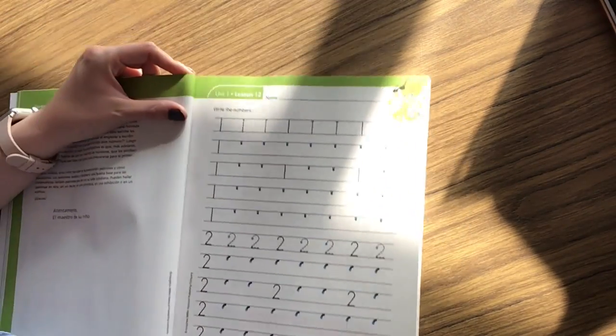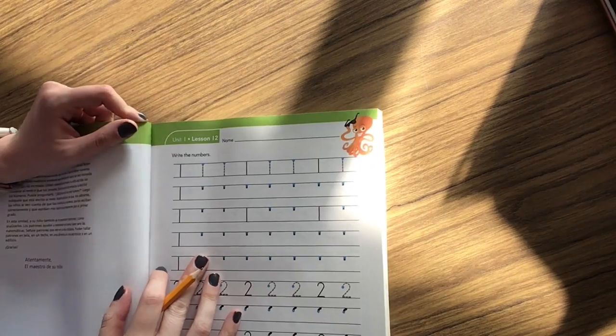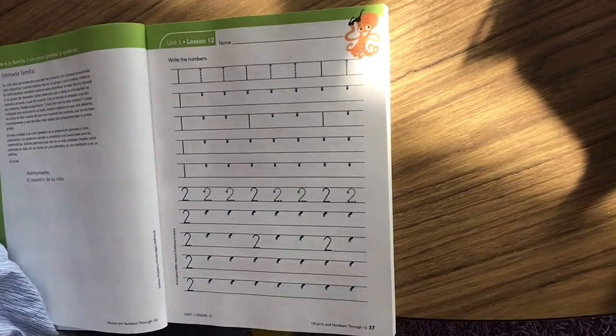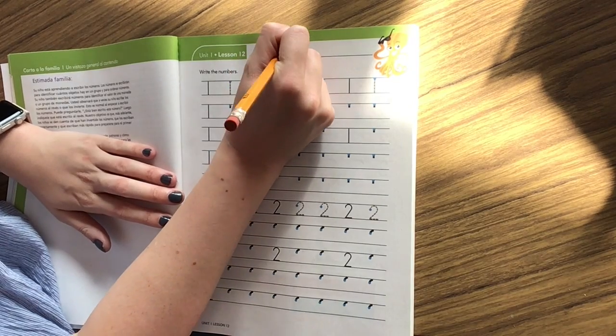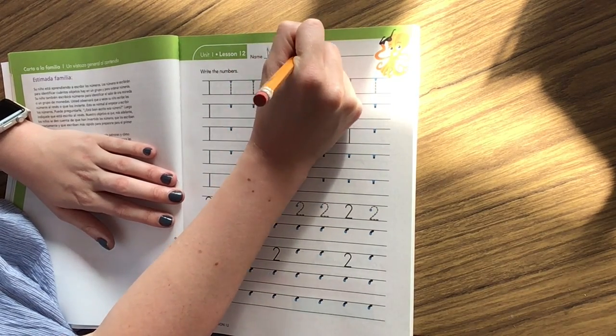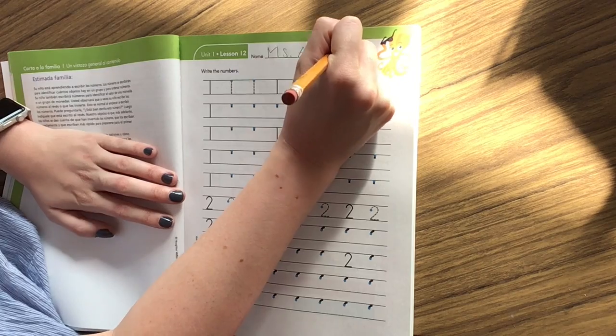Sorry that the sun is on my paper. Let's see if we can figure this out. Oh, there we go. I'm going to move my iPad really quick so you can see. Awesome. I'm going to write my name nice and neat at the top so that everyone can read it. Miss Ellen. There we go.